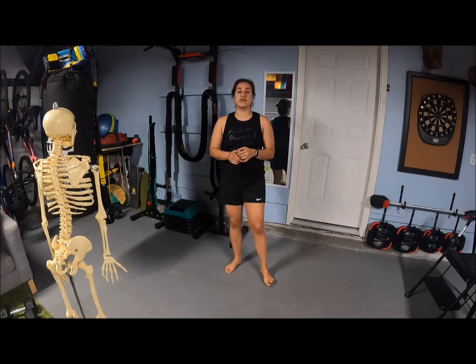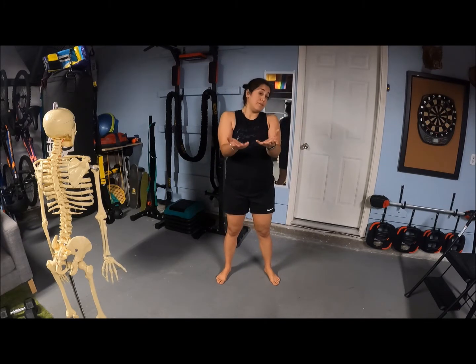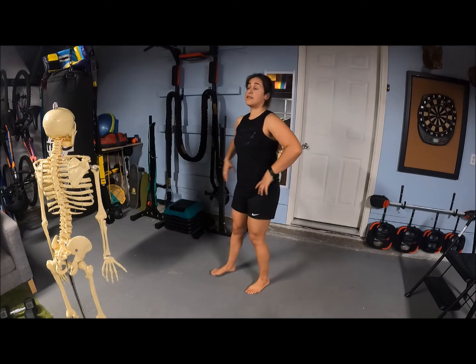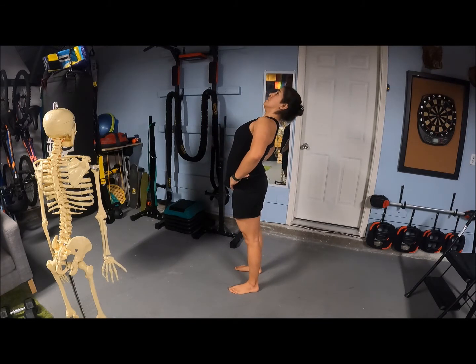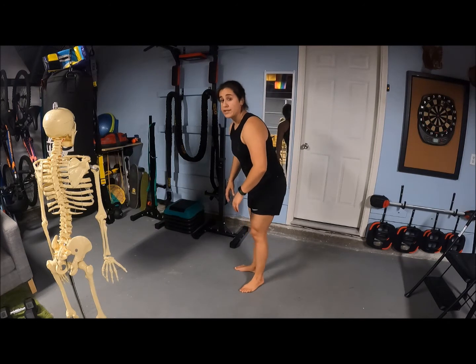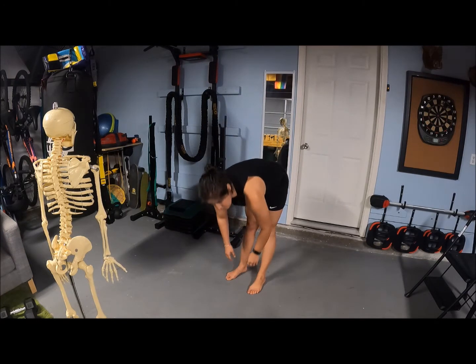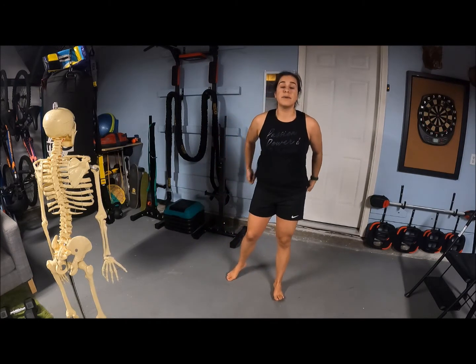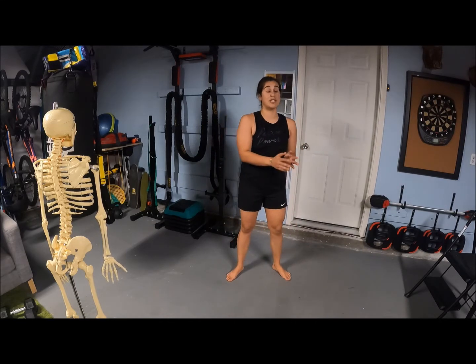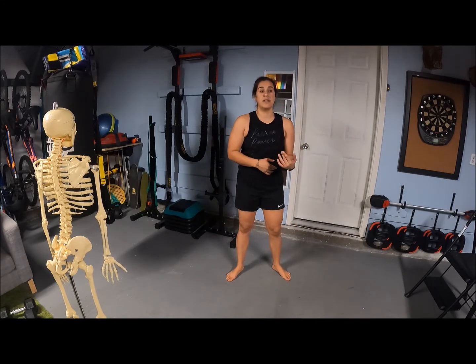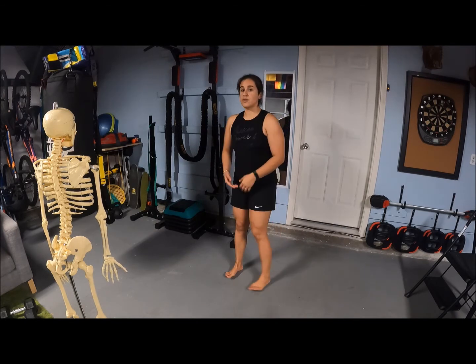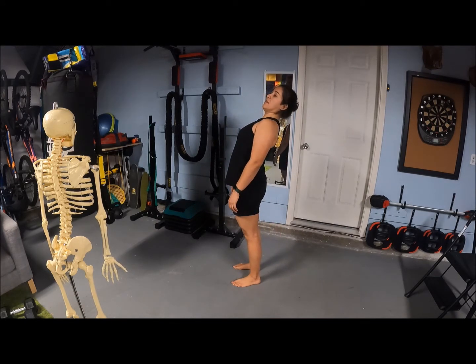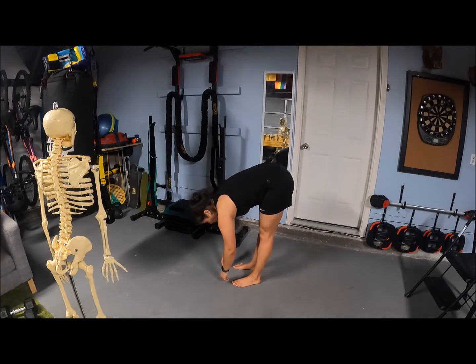In order to stretch the muscle, we're going to do the opposite of the muscle's action. So if the muscle action is extension of the spine, this is the action, the flexion is going to be touching our toes. Why? Because the opposite of back extension or spine extension is going to be flexion. So this is extension of the back or extension of the spine, and this is flexion of the back, flexion of the spine.